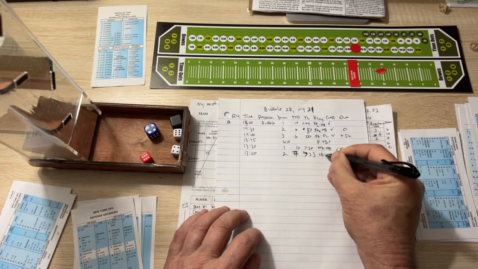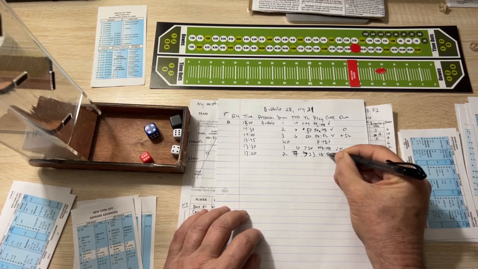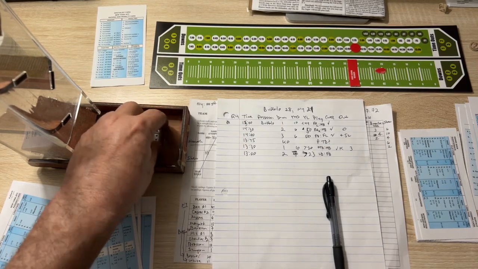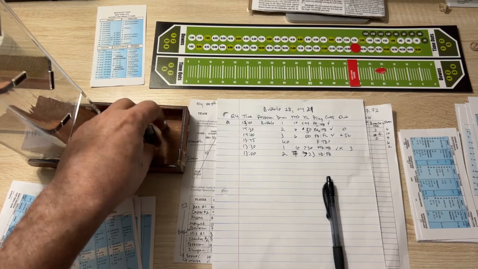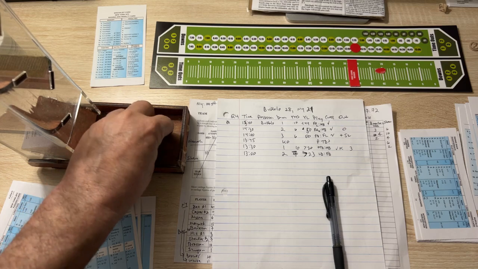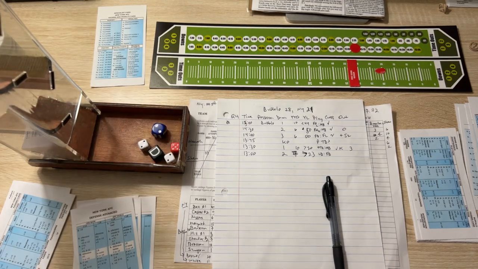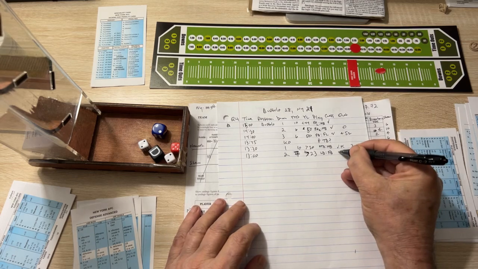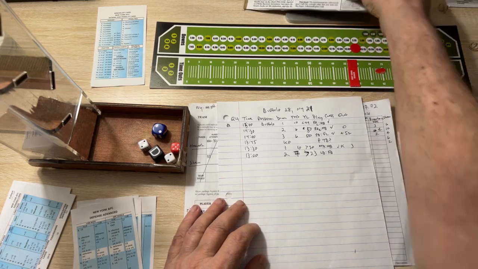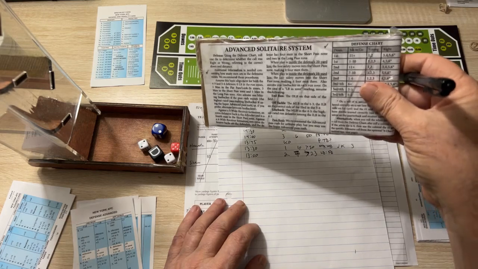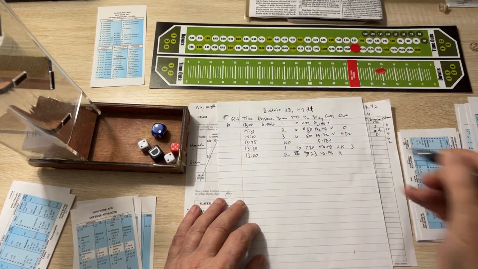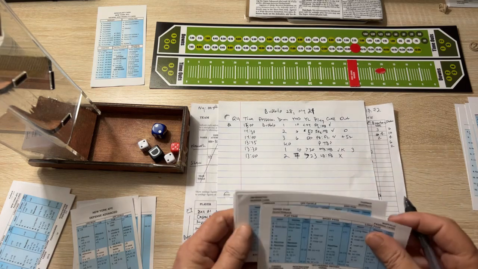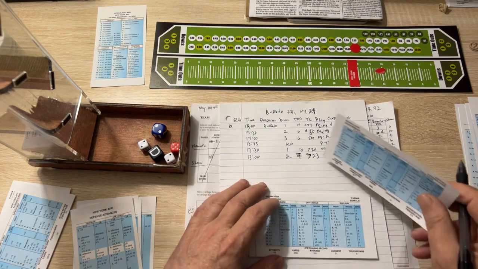It's going to be line buck with Braxton on the 2nd and 7. That's going to be an extra man in there. They guessed it wrong with an extra man. Okay. Here's Braxton.